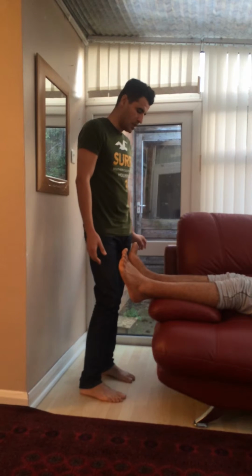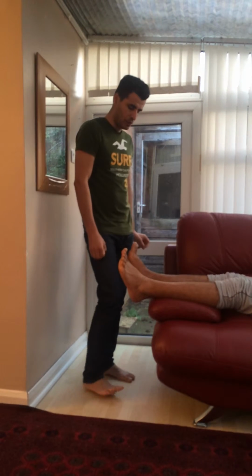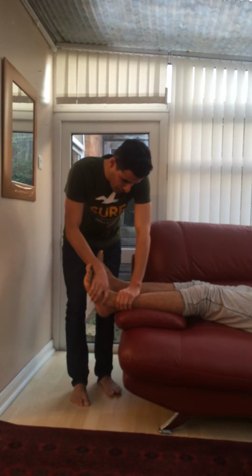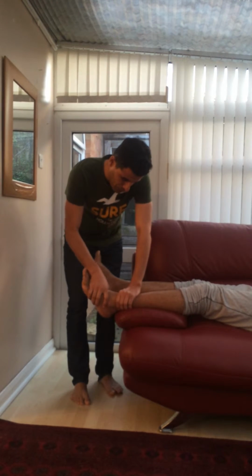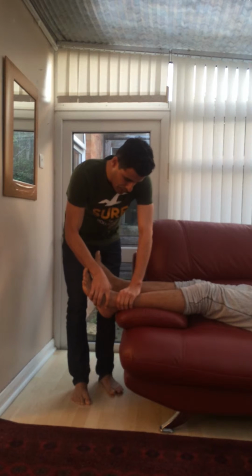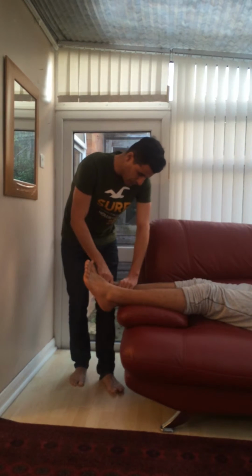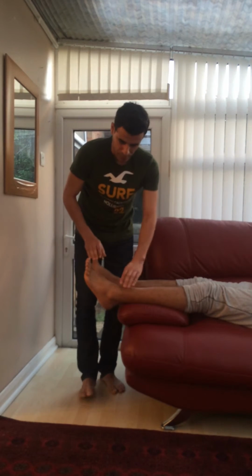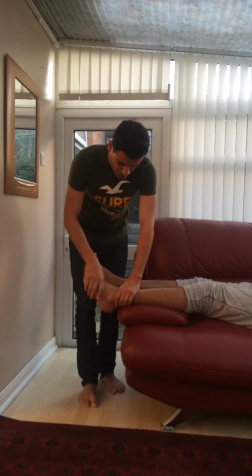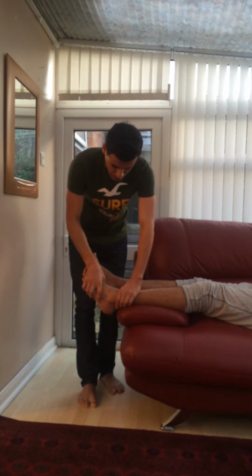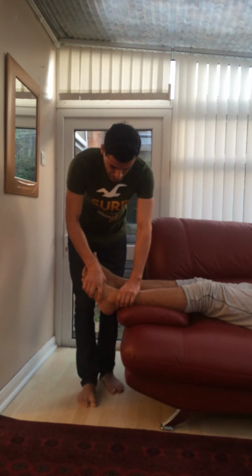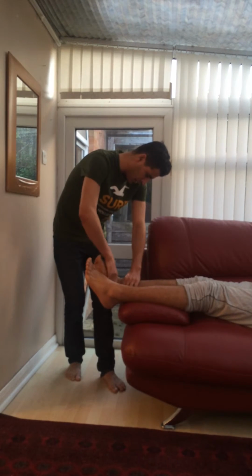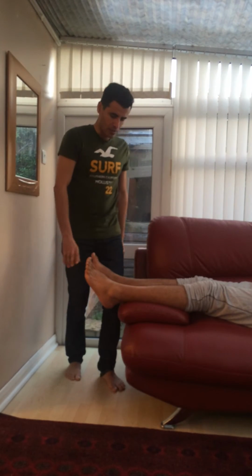After that, there are some special tests that you could do. For example, the drawer test. So you stabilize the joint and check for any laxity. Just relax your feet. You can check for any laxity anteriorly, similarly comparing with the other side. Then on the lateral side, the fibrous band, you check if there's any laxity on that side, and compare it with the other side as well.